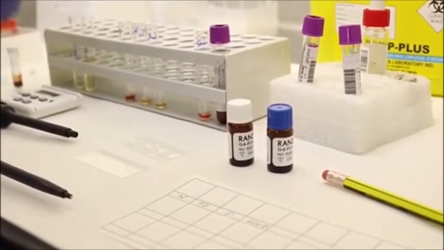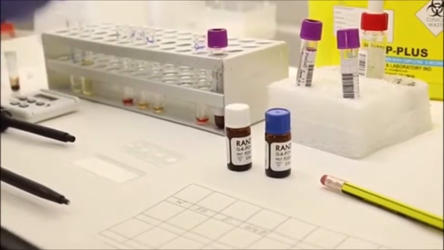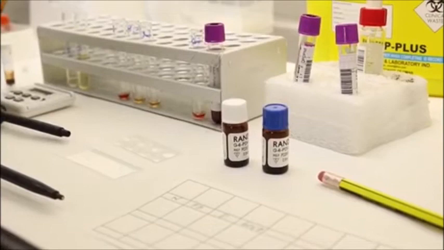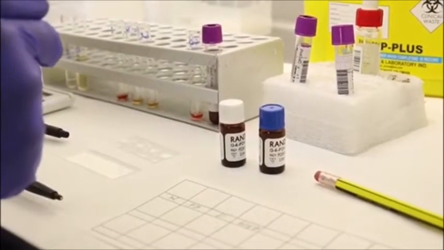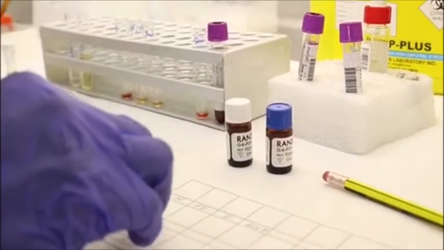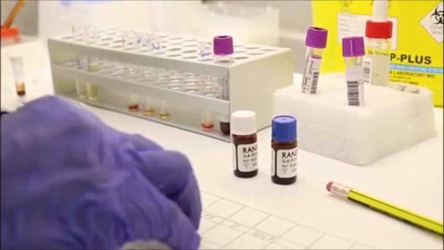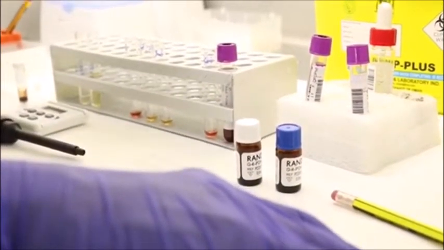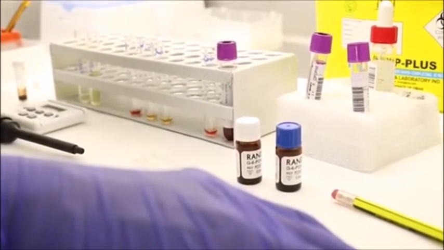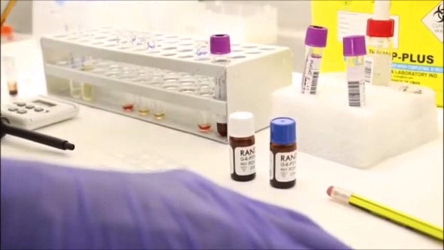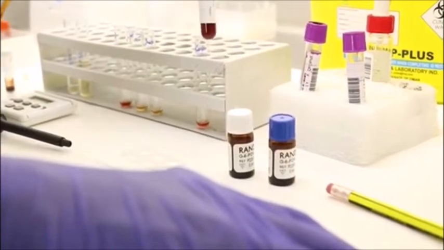This NADPH is the one that we are going to measure, because it is the end product of the reducing property of G6PD, and it is the substance that gives fluorescence in your mixture. So the presence or absence of fluorescence is the indirect measure of the presence of G6PD enzyme in the patient sample. Okay, so this is how it looks.